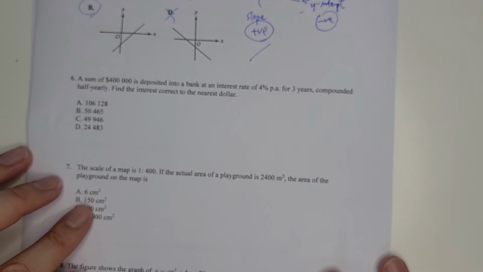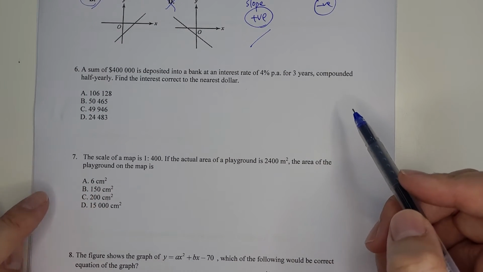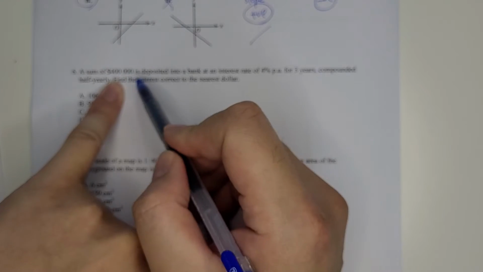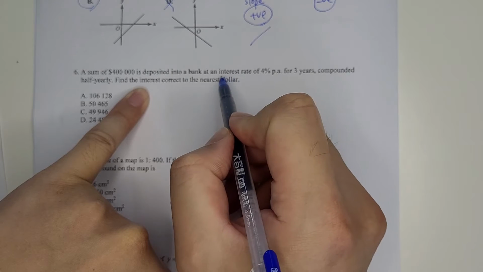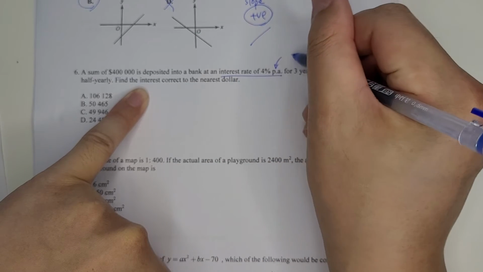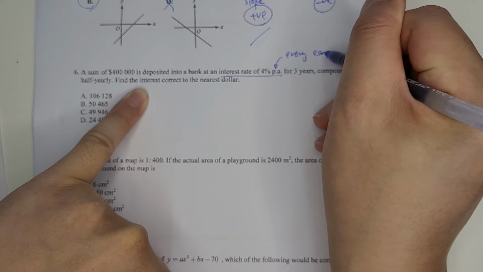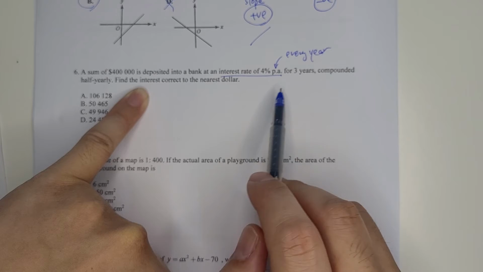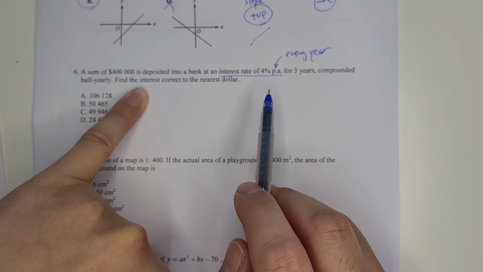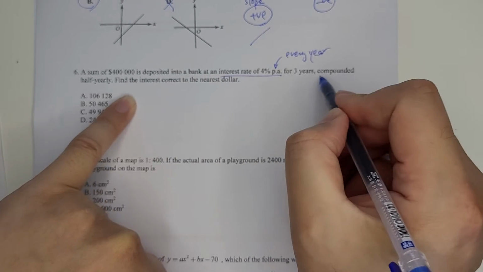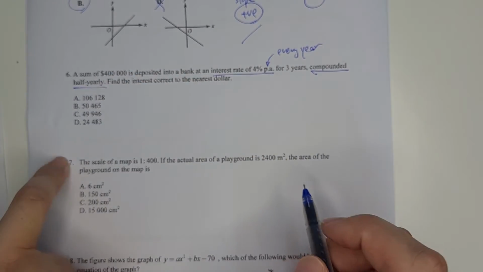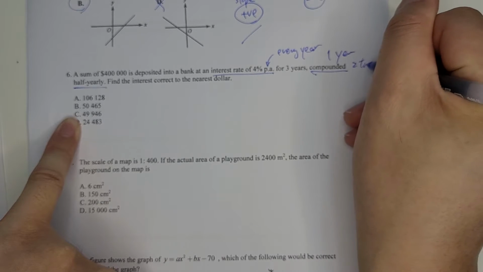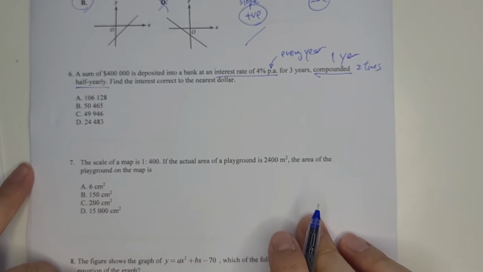Okay, for question number 6, a quite standard question about compound interest. A sum of $400,000 is deposited in a bank, and the interest rate here, important, is 4% per annum. That means every year. But that's not enough. Not just the interest rate, you also need to pay attention to the number of compounding periods, okay? Compounded half yearly. That means 1 year, count 2 times.